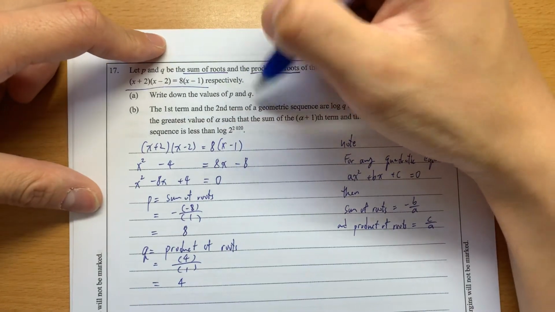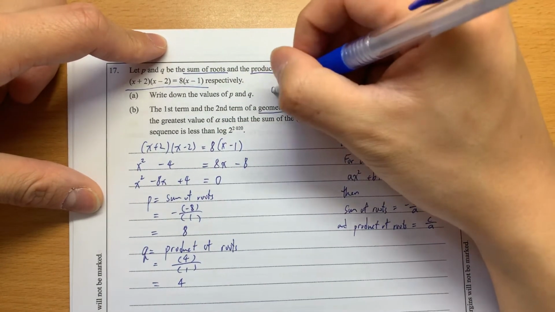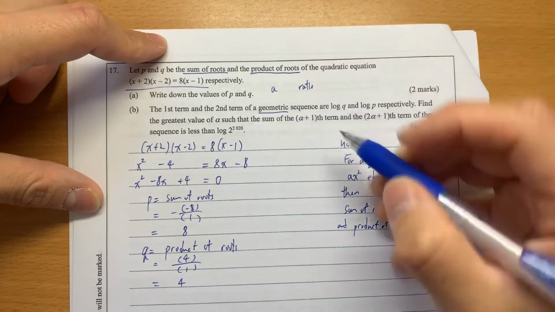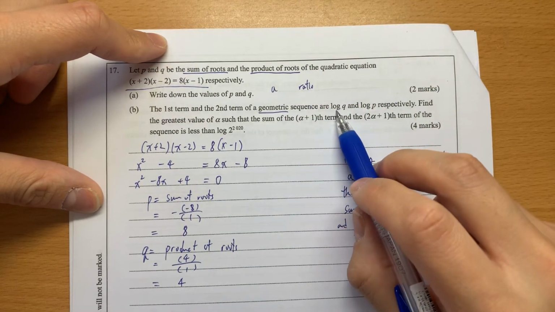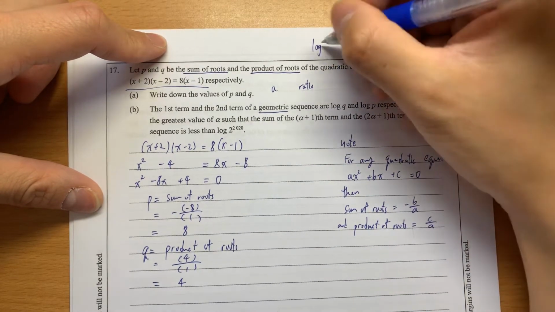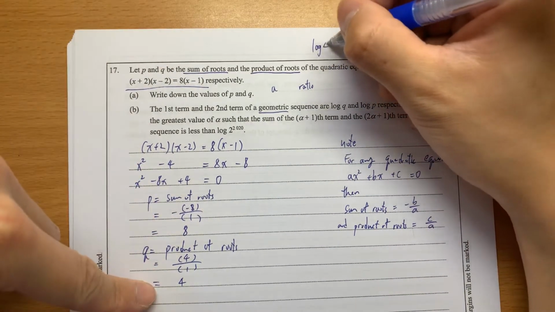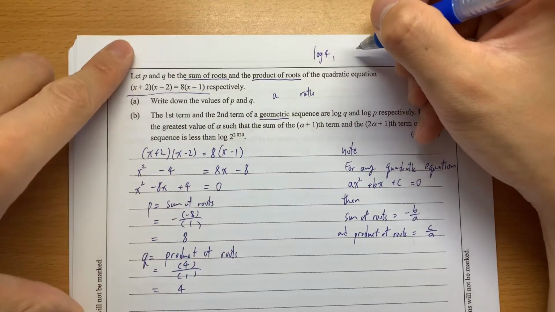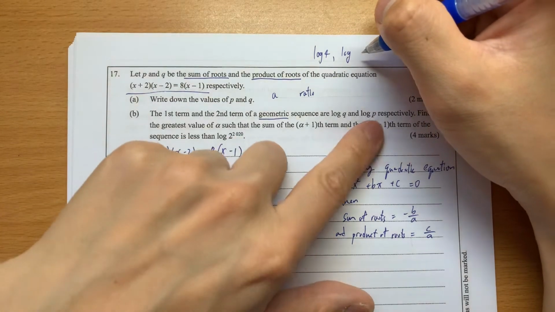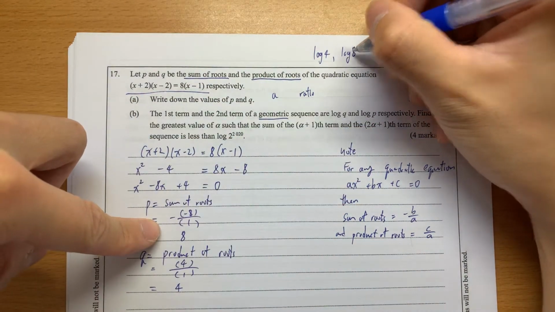First term and second term of a geometric sequence, so we are talking about A and R, the ratio. They simply tell you that the first term is log Q. Q here means 4. And then the second term here is log P. P means 8.